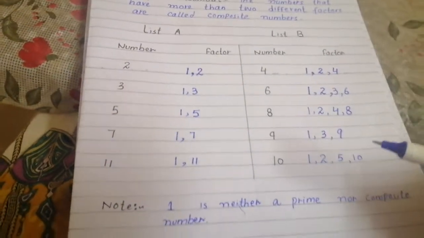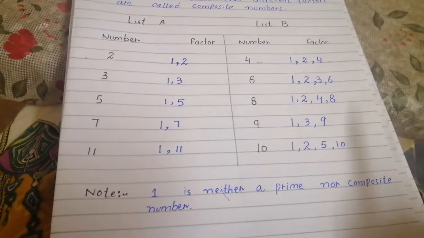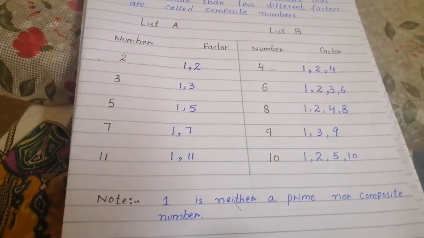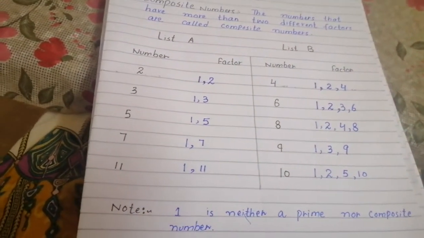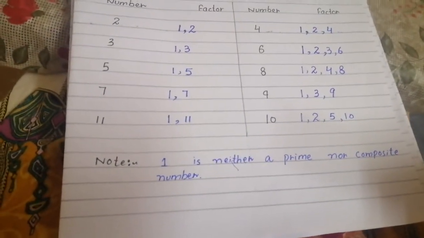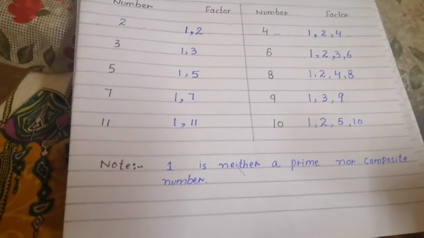Okay, and I have one more piece of information you can see here in the note about 1. What do you think about 1, is 1 a prime number or a composite number? So you must remember, 1 is neither a prime nor a composite number.